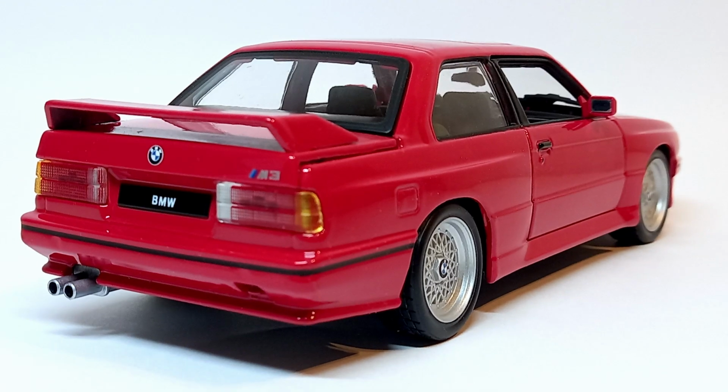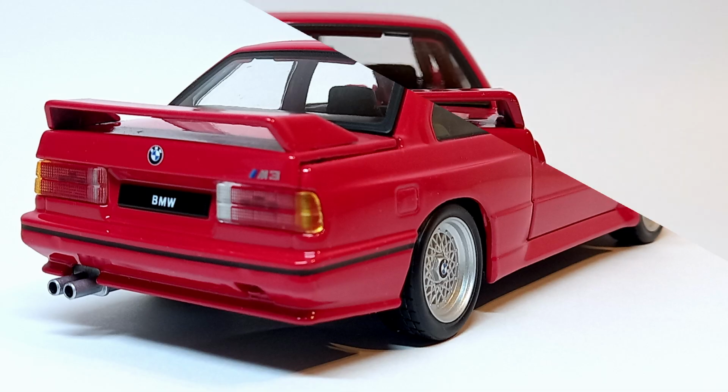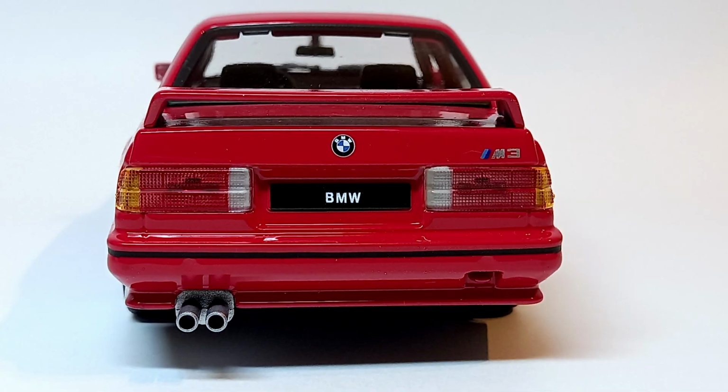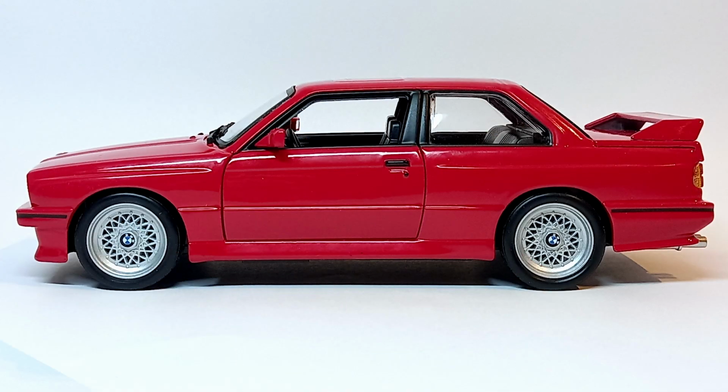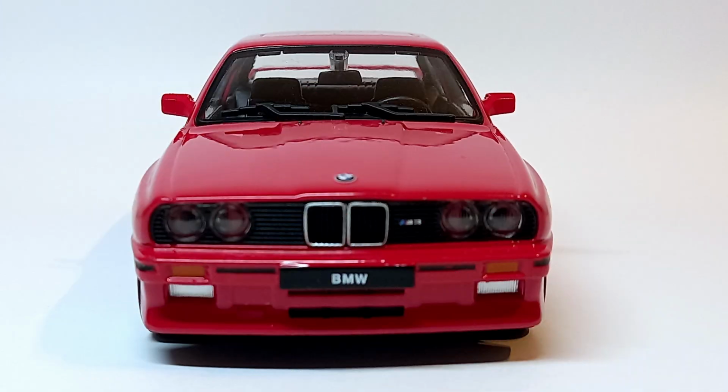Later models like the M3 Sport Evolution, which were limited to 600 cars, had a 2.5-liter 16-valve 4-cylinder engine with 238 horsepower. The M3 E30 competed in many forms of motorsport and was highly successful in touring car racing. The M3 E30 is a true icon of the 80s and one of the coolest cars ever built.